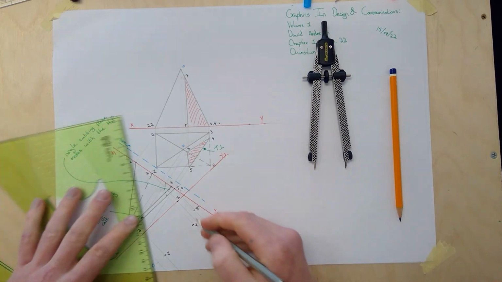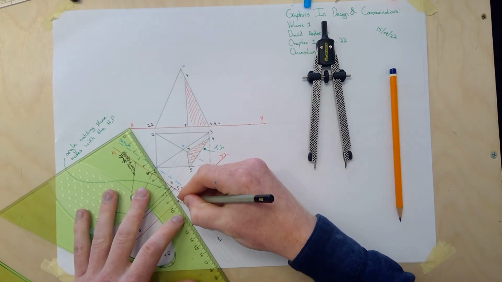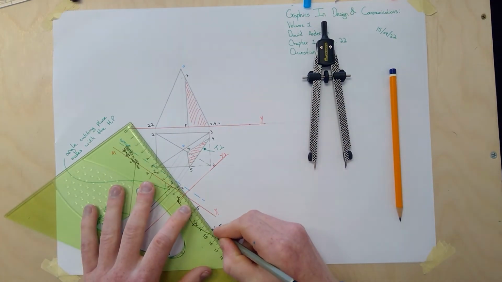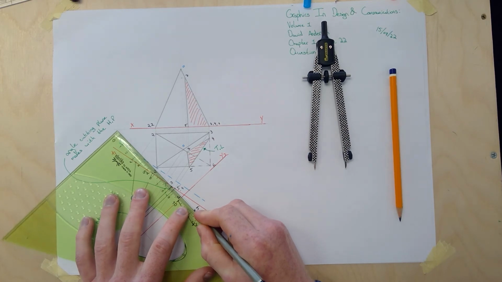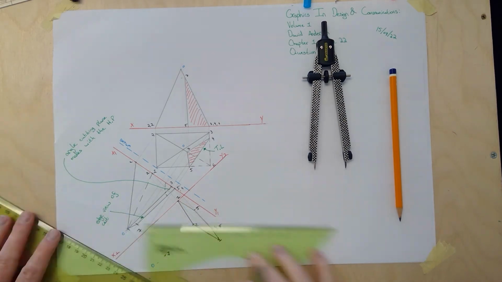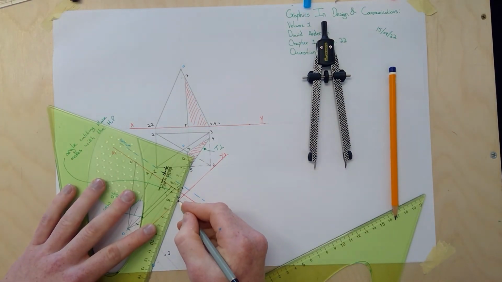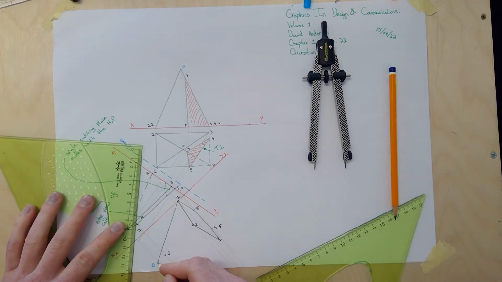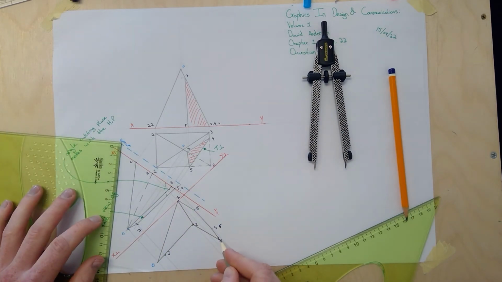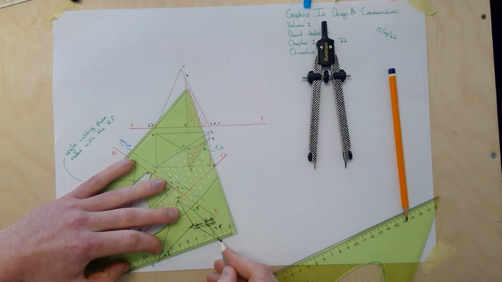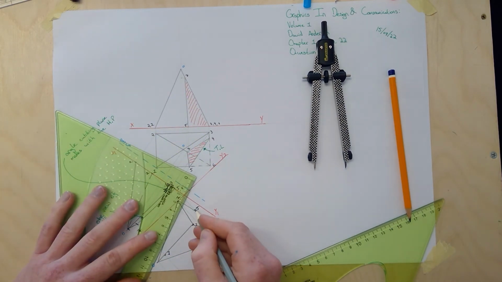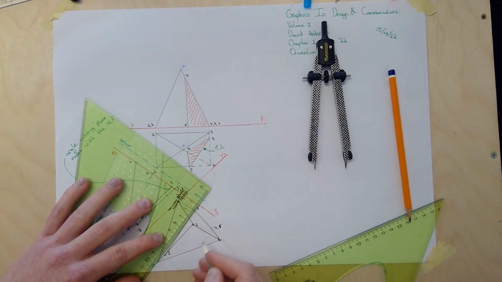So now all we have to do is join in our numbers. It goes point 1 to 2, 2 to 3, 3 to 4, 4 to 5, 5 back over to 1. That's going to be my base. And then it goes 1 to the apex. It goes 2 to the apex. It goes 3 to the apex. And then 5 and 4 go to point 7, which is there.